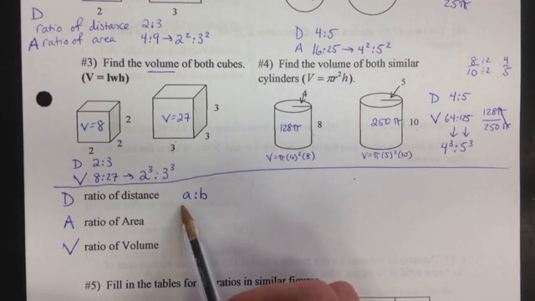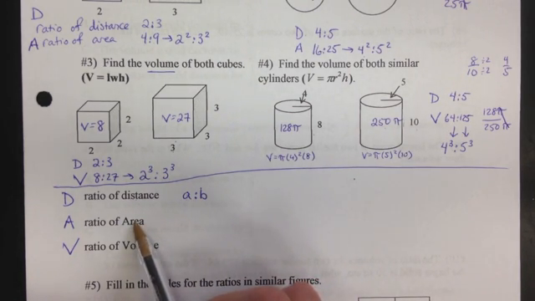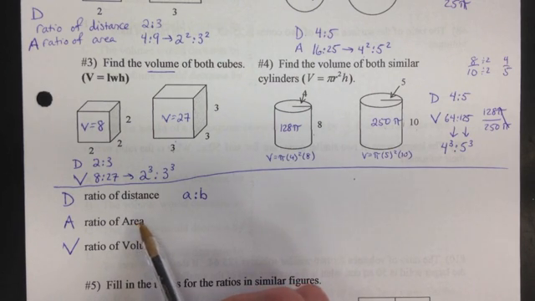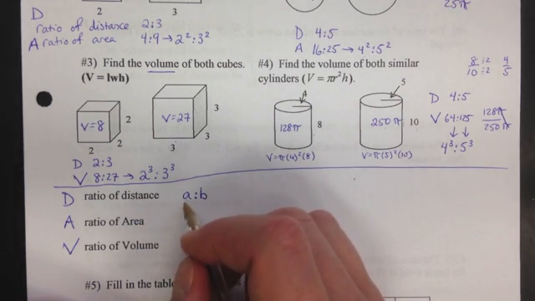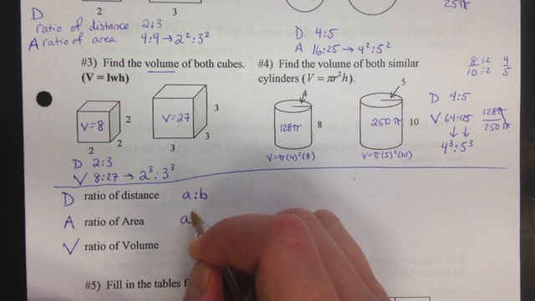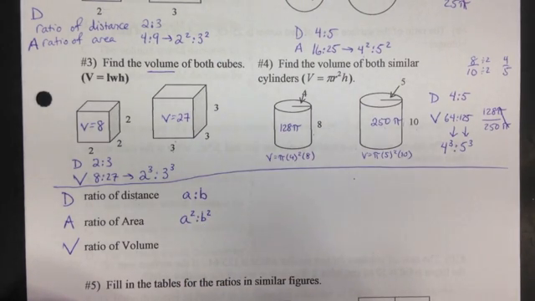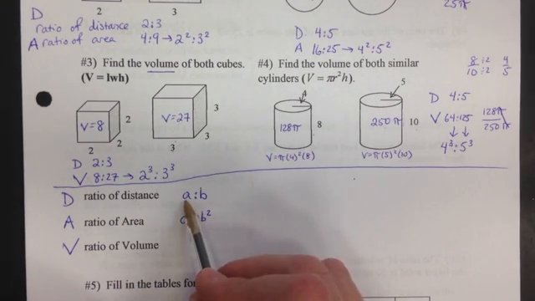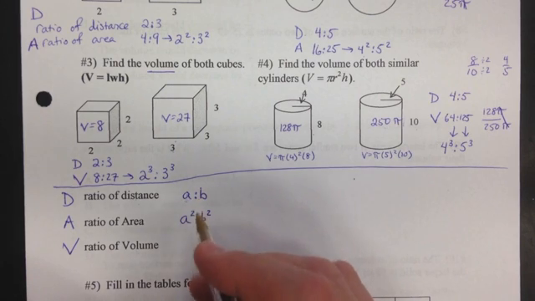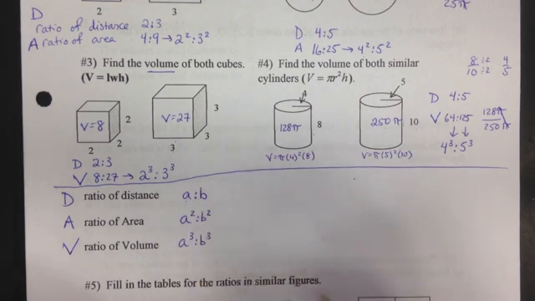If you want the ratio of the areas, so like lateral area, surface area, you take these two numbers, whatever they are, and you square them. And it's A squared to B squared. If you want the ratio of the volumes, you take the distance ratio and you raise it to the third power. A to the third, B to the third.